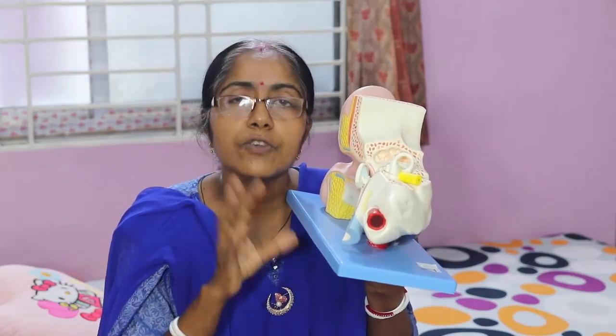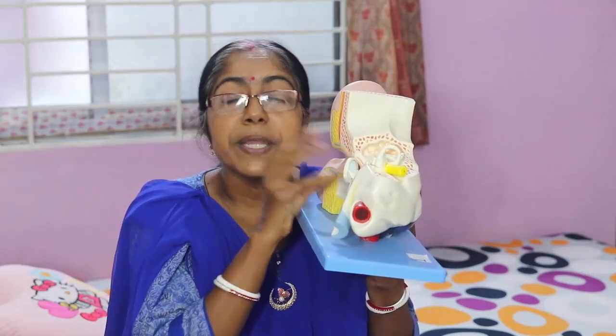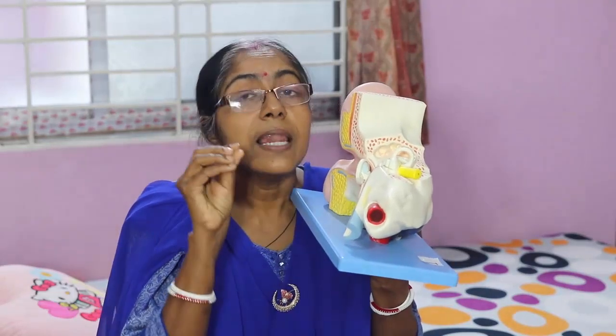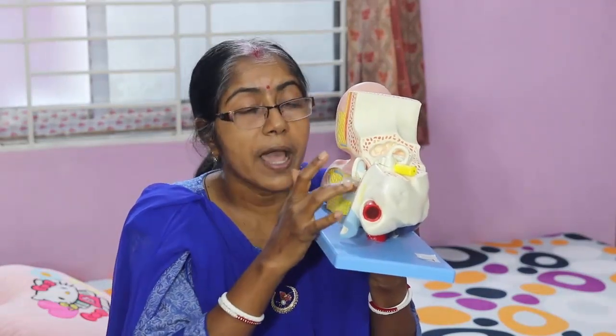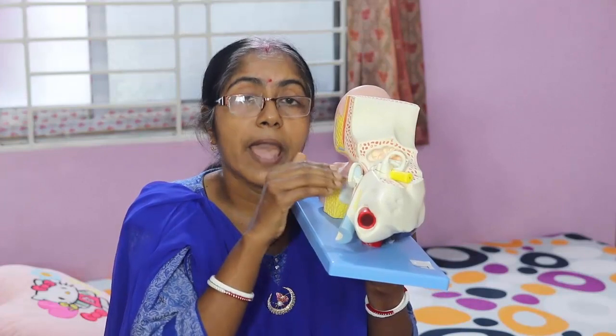So stapedius muscle will be supplied by the facial nerve. Now, middle ear cavity maintains communication anteriorly with the lateral wall of the pharynx via the auditory tube, and posteriorly with the mastoid antrum via aditus to the antrum.